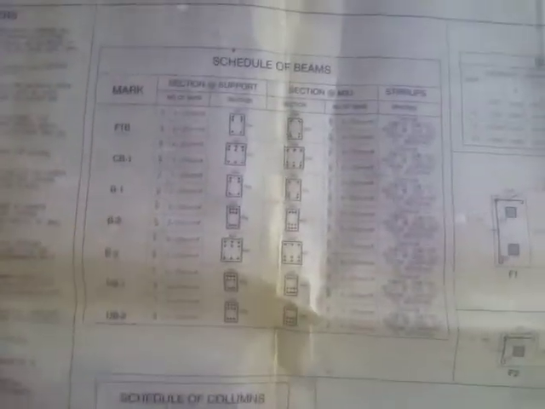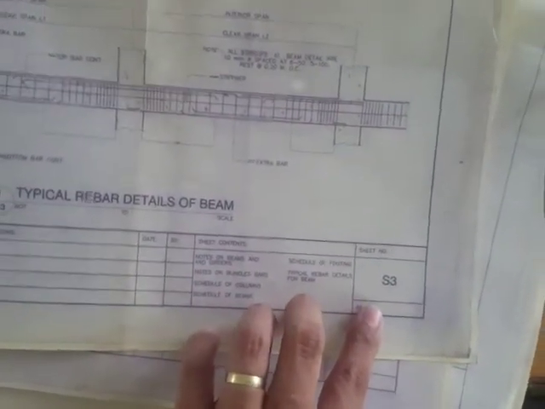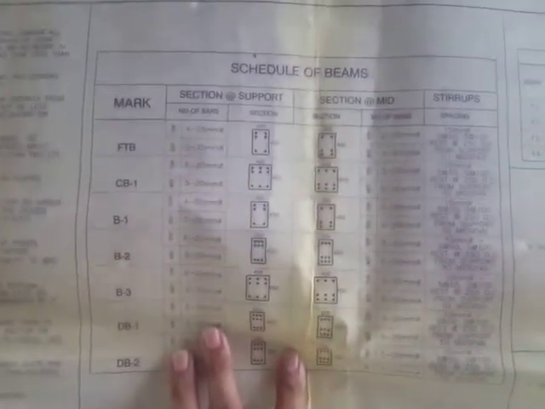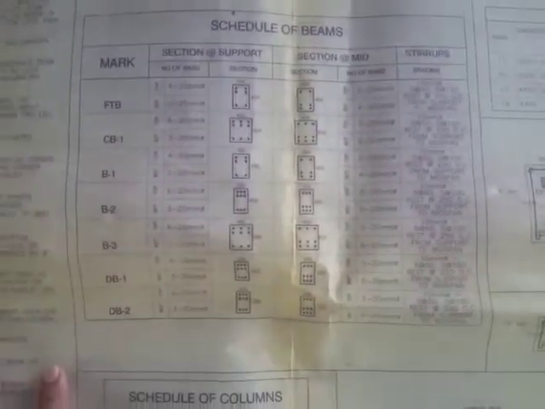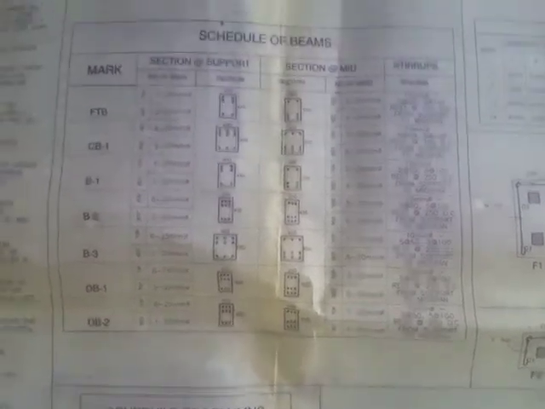Alright, we'll continue our discussion on the details of the building plans. So here, this is already structural sheet number 3. We have here a schedule of beams. So the schedule of beams is like a tabulated representation of the details of the beams.